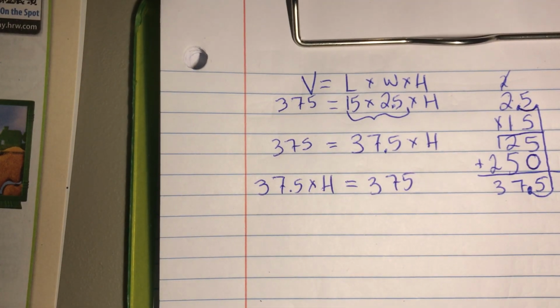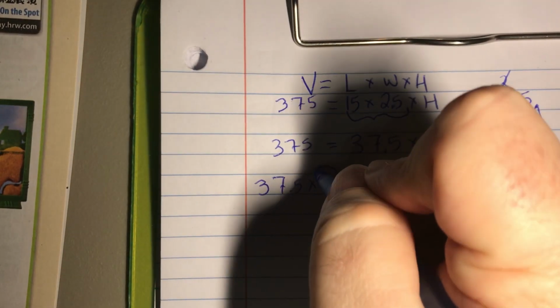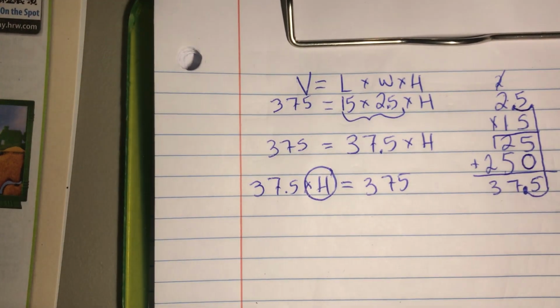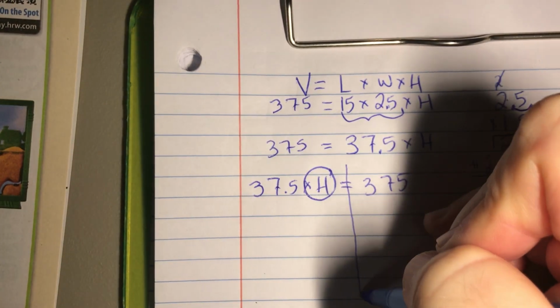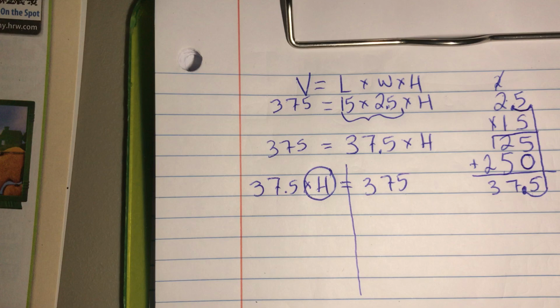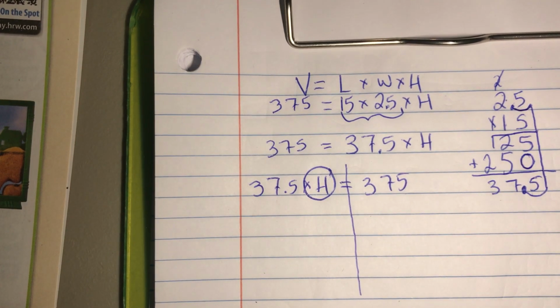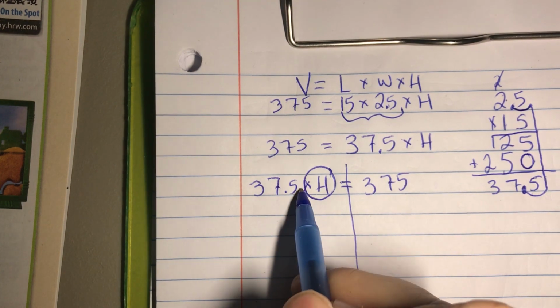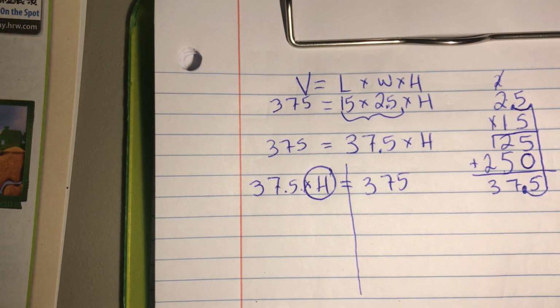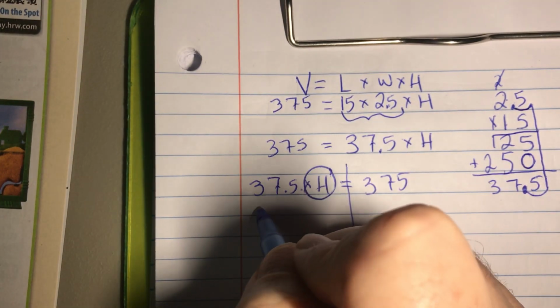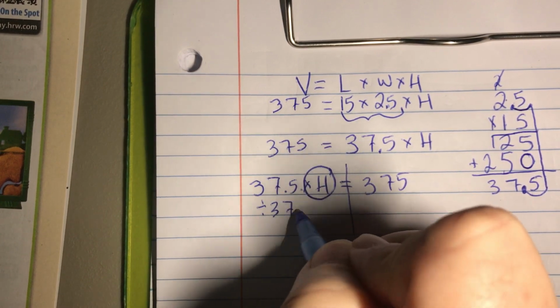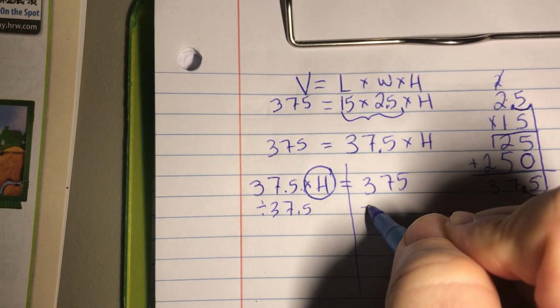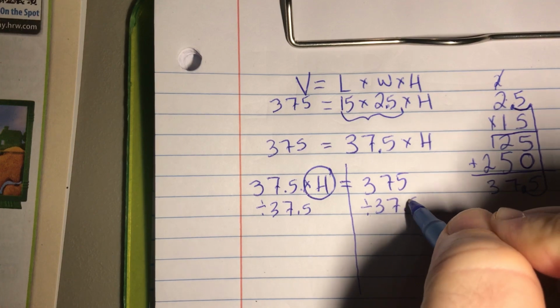Now, to solve an equation, remember, we need to circle the variable so we'll know what we're trying to isolate. We need to put a line down so we'll know that we need to get everything on the other side away from the equal sign, or away from the variable. Now, the opposite of multiplying is the inverse operation part. This is step number 3: divide. So we're going to divide both sides by 37.5 to get rid of it on this side.